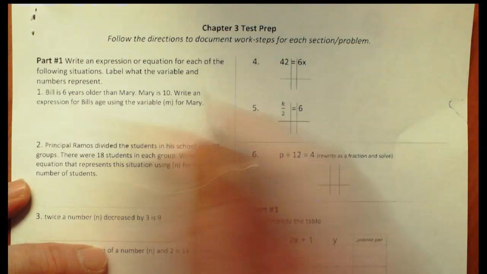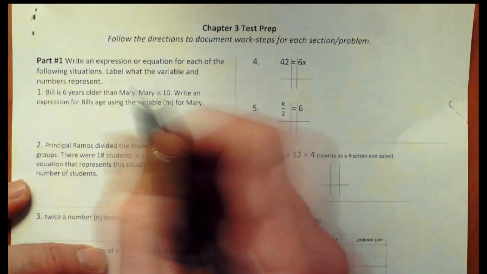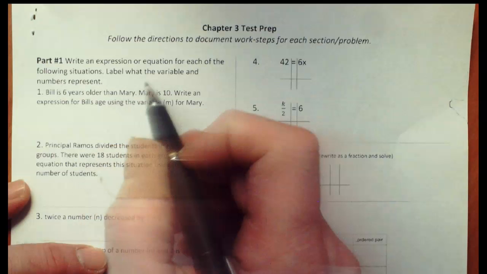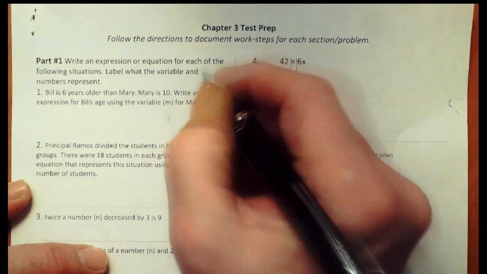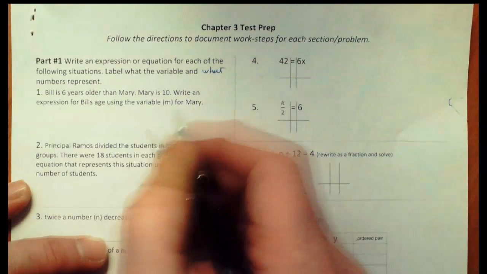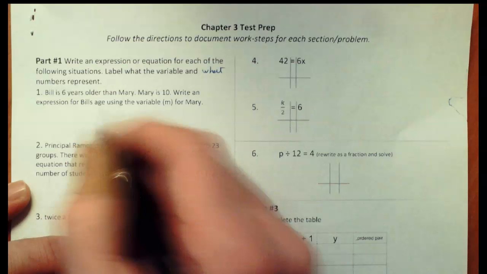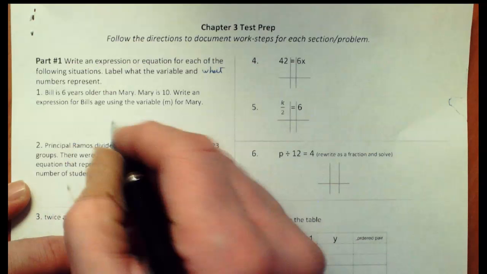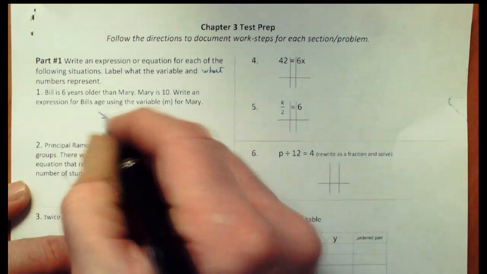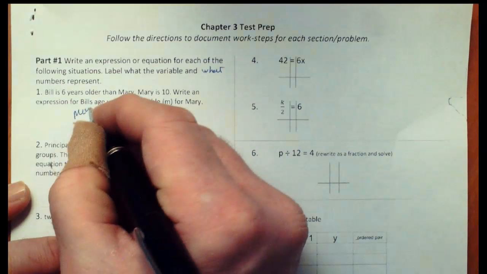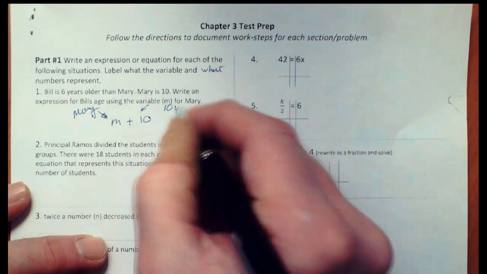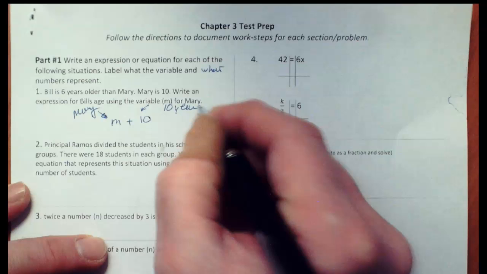Okay, Bill is 6 years older than Mary. Sorry. Write an expression or equation for each of the following situations. Label the variable and what the numbers represent. All right. Bill is 6 years older than Mary. Mary is 10. So let M stand for Mary. So Bill is going to be Mary plus 10. So this is Mary. And here's 10 years older, or plus 10.